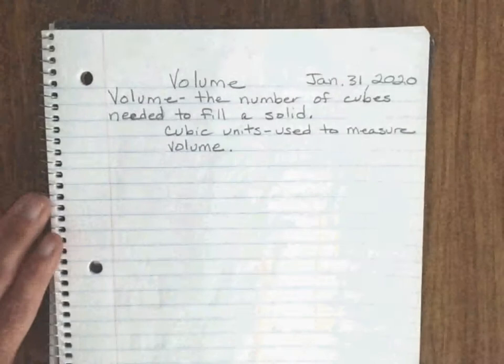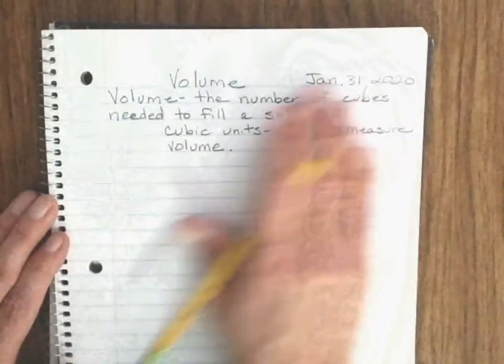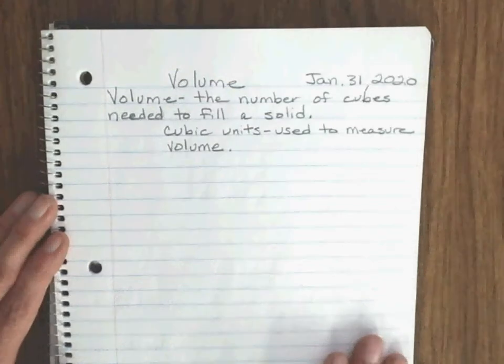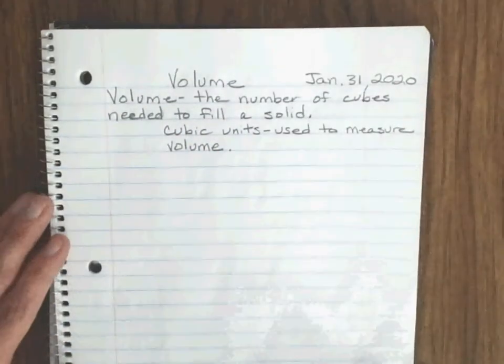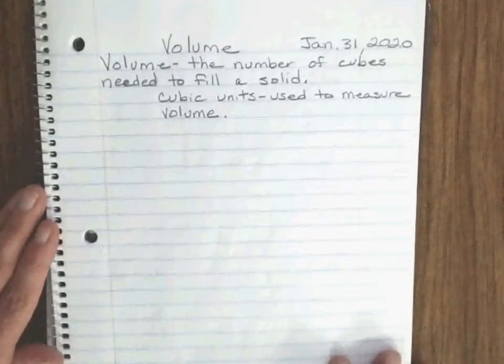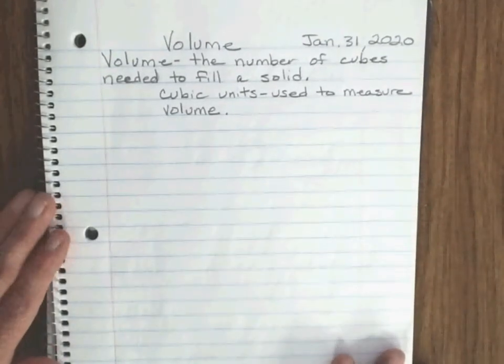So remember, area was a flat surface. We were finding out the surface area, how many square units in a surface area. With volume, we're finding out how many cubic units are in a solid or in a three-dimensional figure.